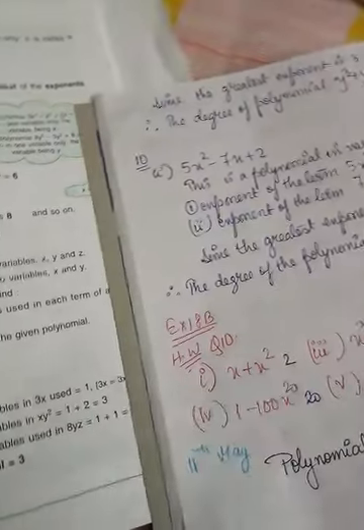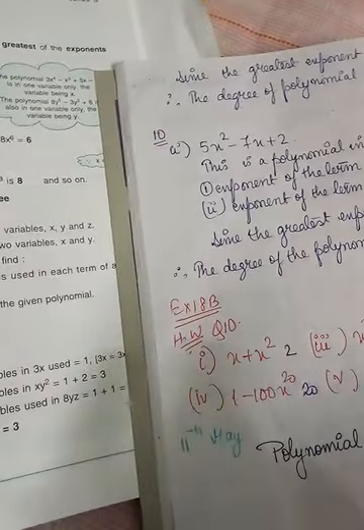Whenever we have a polynomial made up of two or more variables, the degree of the polynomial is a bit different from the case when the polynomial is made up of only one variable.